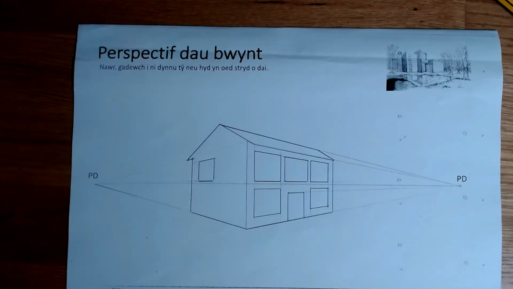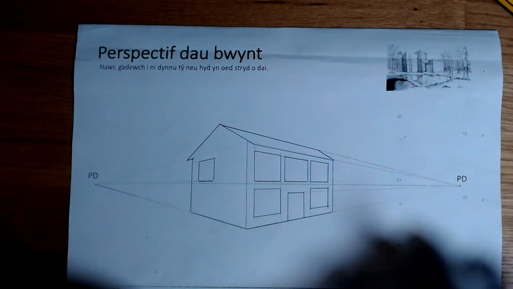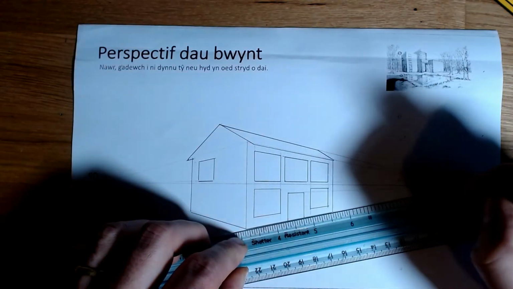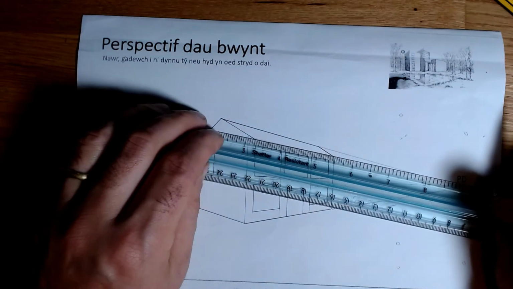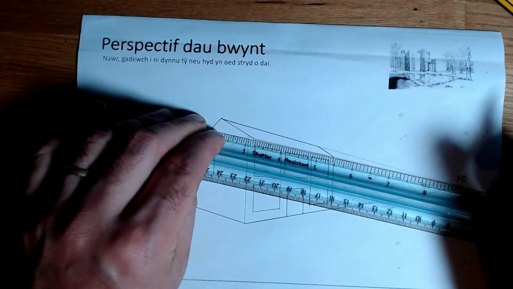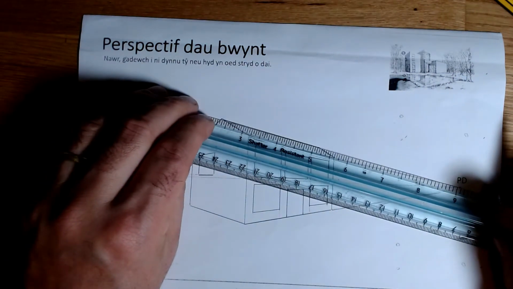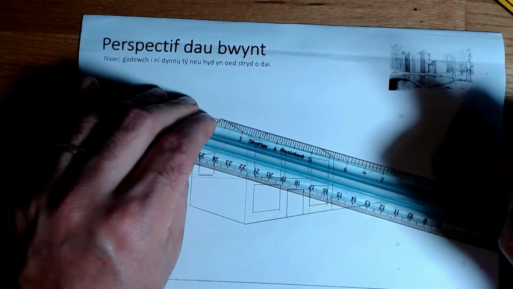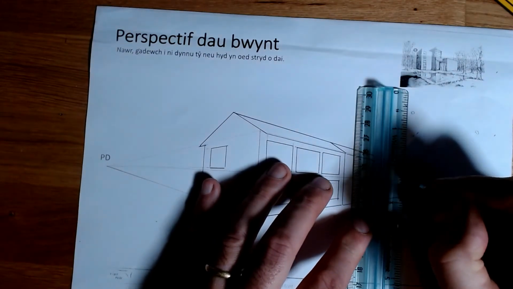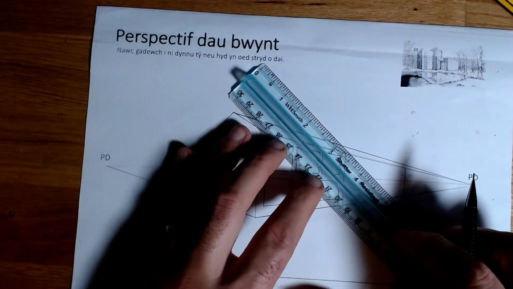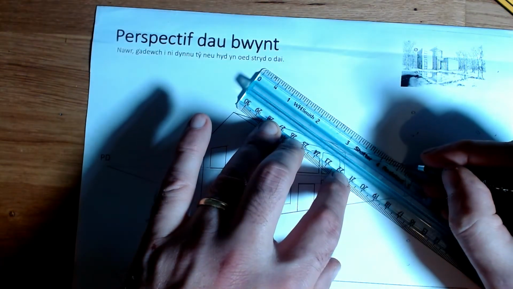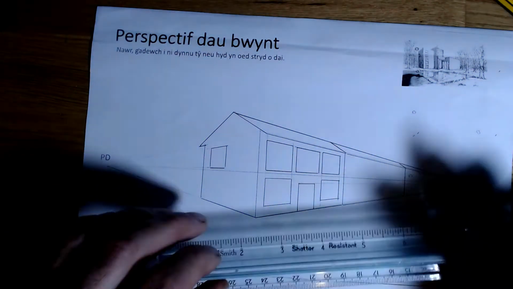So now that we've got the one house, we can extend and we can develop a street of houses if we want, just by following these lines towards the vanishing point at the right again. So we'll just draw these in, and I'm going to draw a vertical line over here just to show the edge of that one house, and follow parallel to the line of the roof just to show the edge of the roof here.